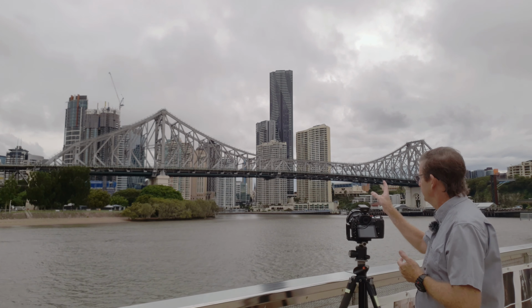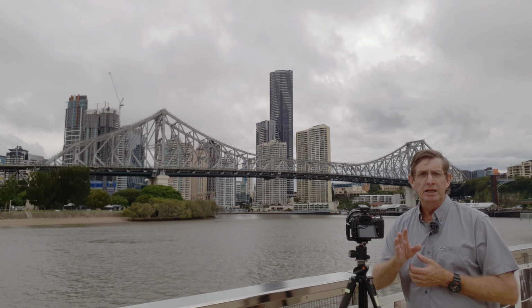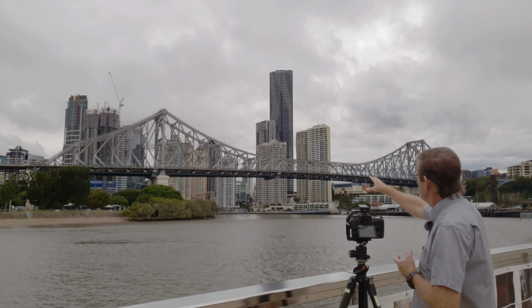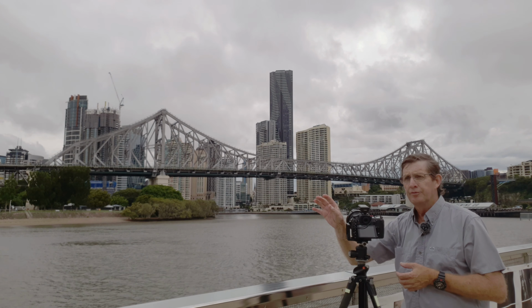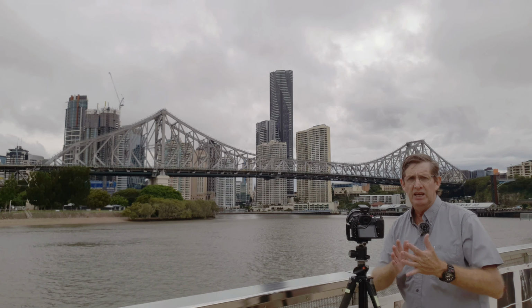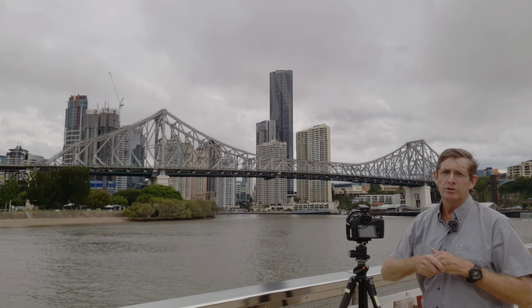When we're shooting like this, I'm so far away from the bridge. I don't need an aperture of f11. There's no foreground here. All we see is the bridge and the buildings in the background. So when I'm shooting from around this location, between f5.6 and f8 is my sweet spot. That's all I need.